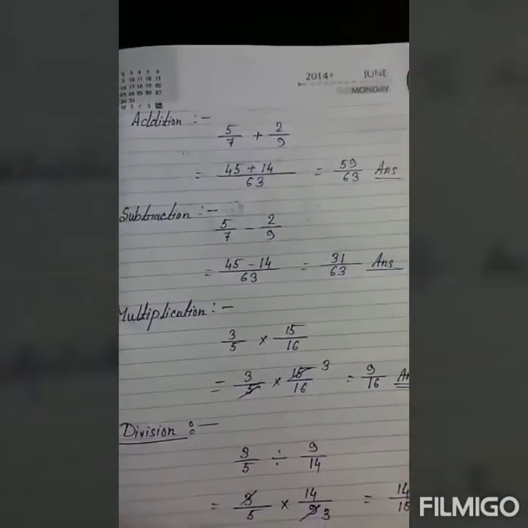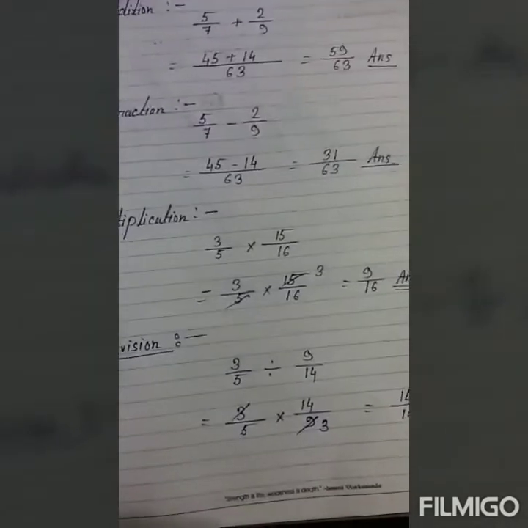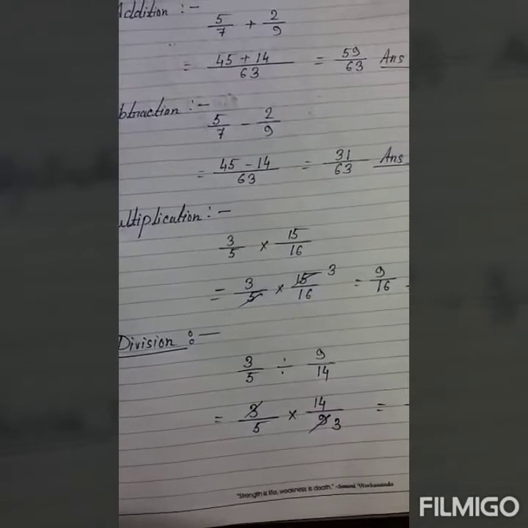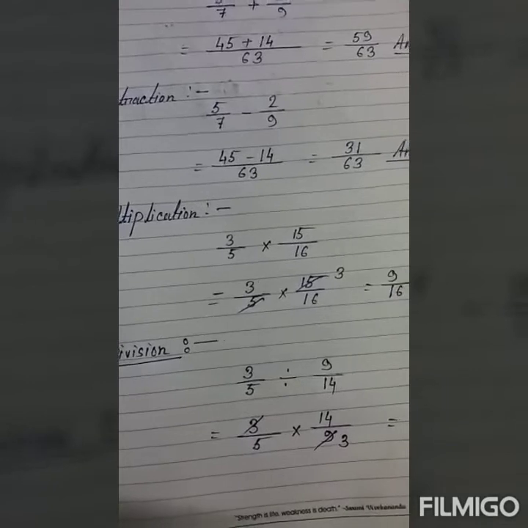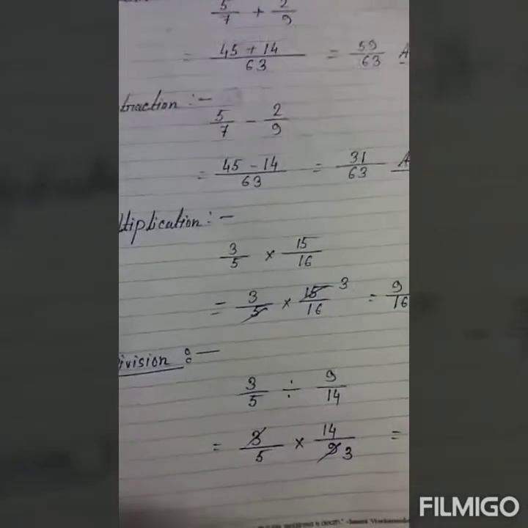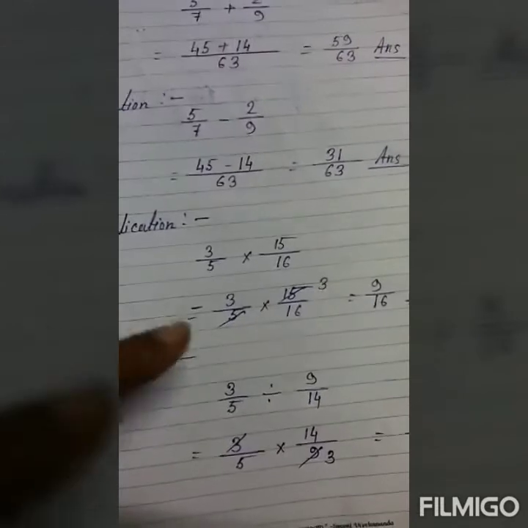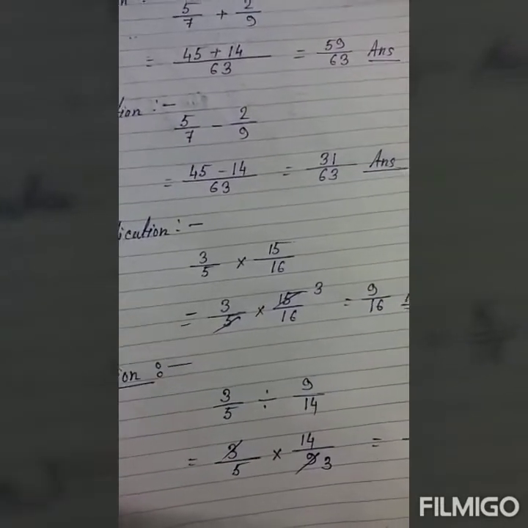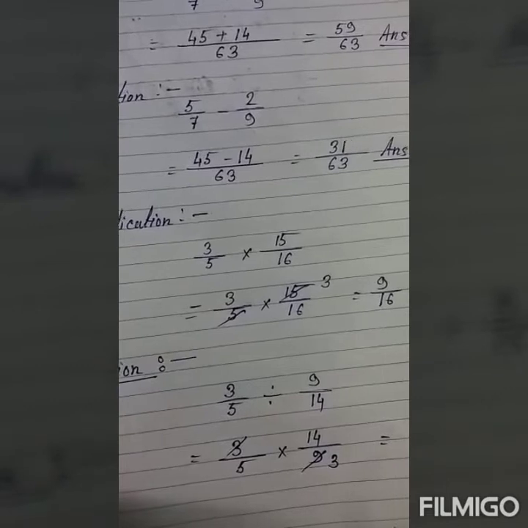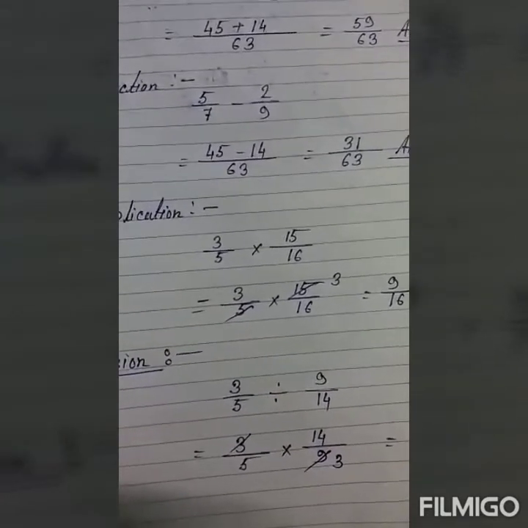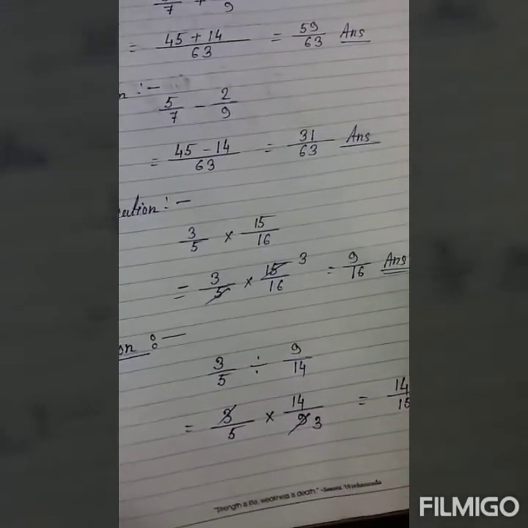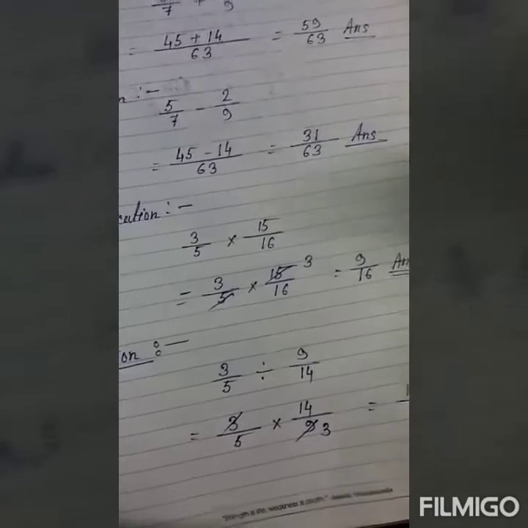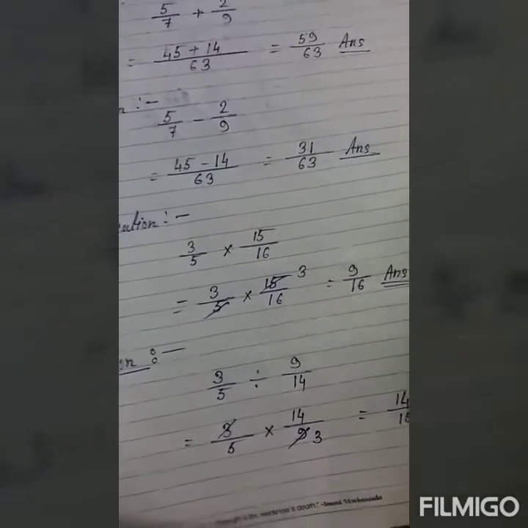Clear? Then the multiplication. What is the multiplication of rational numbers? In the multiplication, 3 by 5 into 15 by 16. Those rational numbers are present here. Look, here the 15. You have to divide the 15 by the 5 and we get the 3. And you multiply the 3 into 3 equal to 9. The answer is 9 divided by 16.